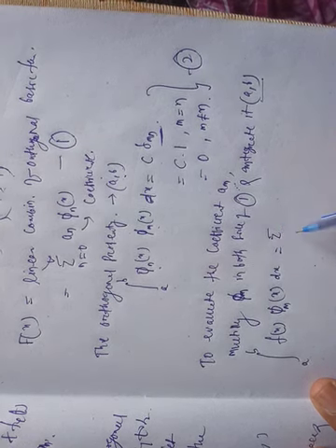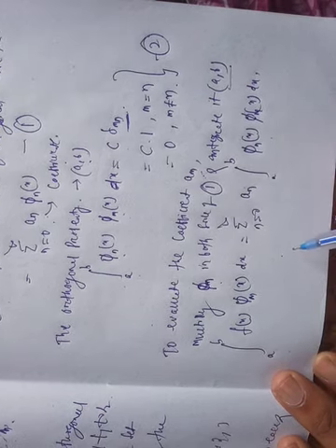In order to find the constant coefficient an or am or ap, whatever it will be, we multiply phi m on both sides of equation 1 and then integrate it.